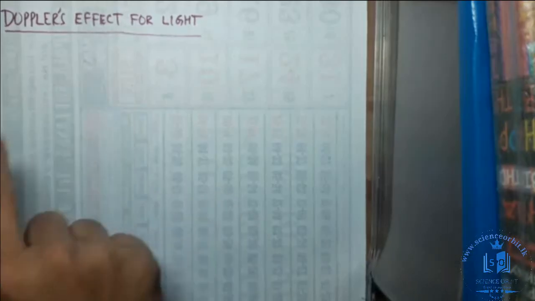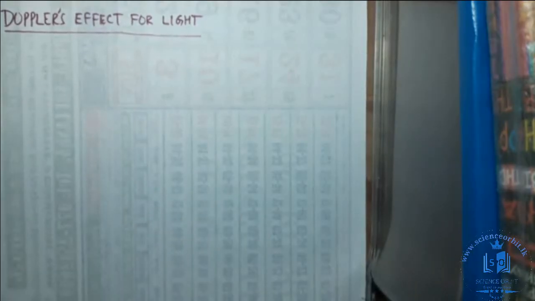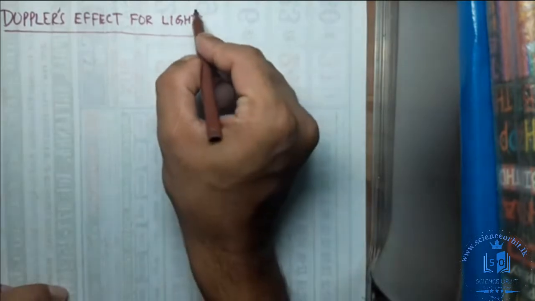The next part under waves is Doppler's effect for light. Now we've been studying Doppler's effect mainly for sound, but we can apply Doppler's effect for light as well. Let's see what it's all about. Now when it comes to light, this is the key word here, light. We know light is an electromagnetic wave, so it belongs to the electromagnetic spectrum. I hope you can remember the electromagnetic spectrum from your O levels or from your basic chemistry.